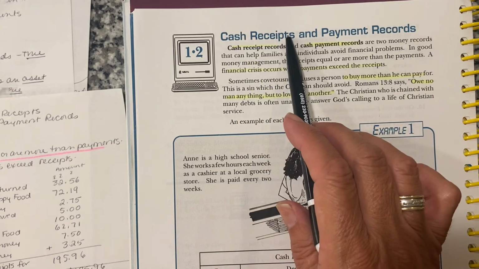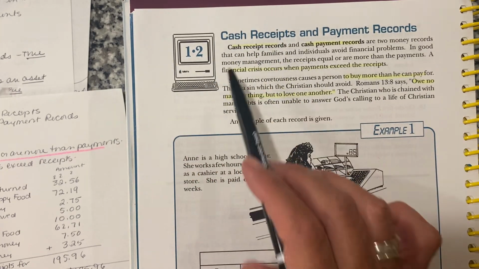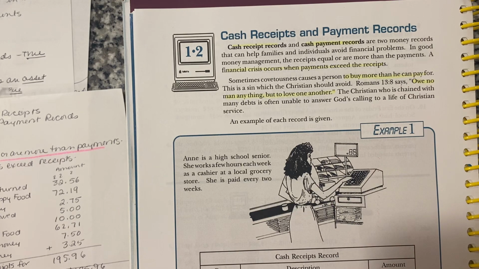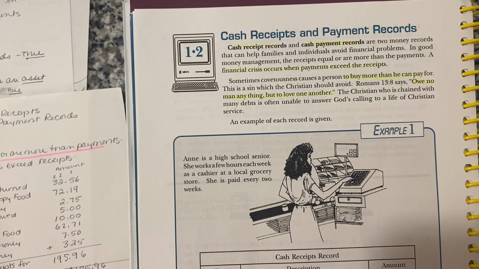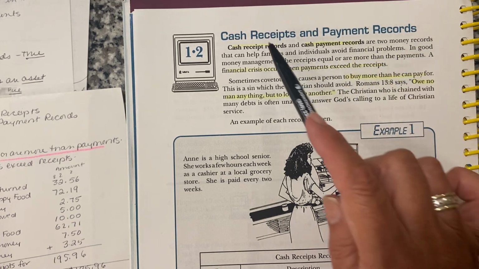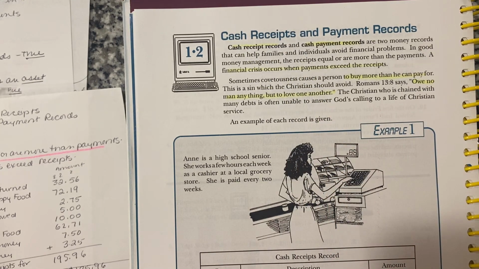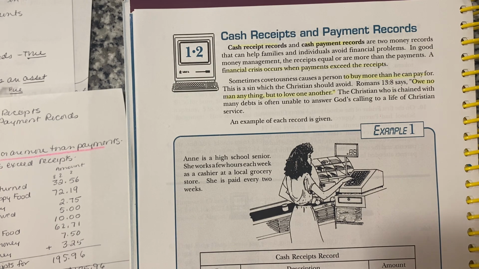So cash receipts are those cash receipts that you've taken in, and they could be checks, they could be cash, however. And then the payments are those payment records that you've paid out. Just to know the difference, because you're going to talk about cash receipts, and don't think cash receipts are receipts of payments. They're not. So cash receipt records are the money coming in from like checks.